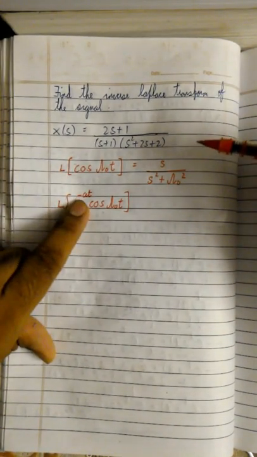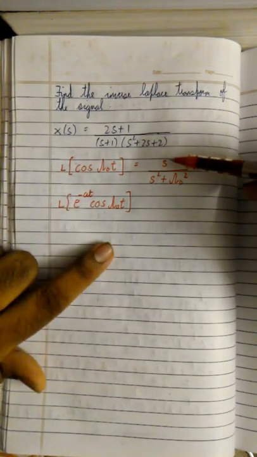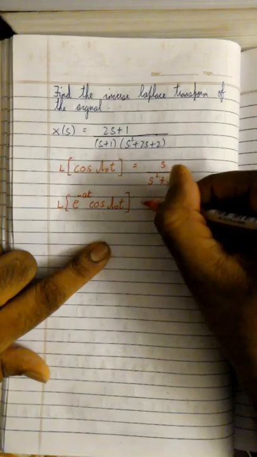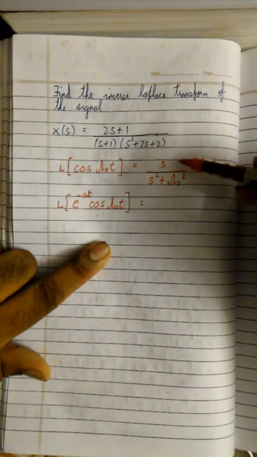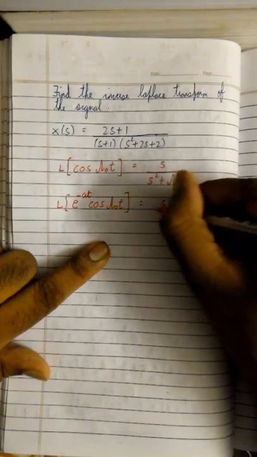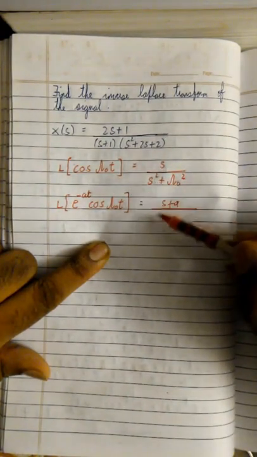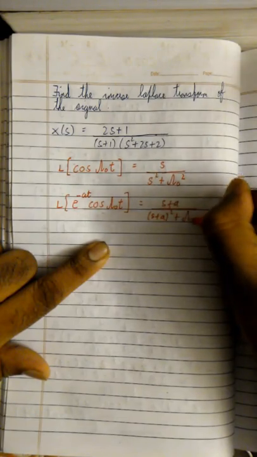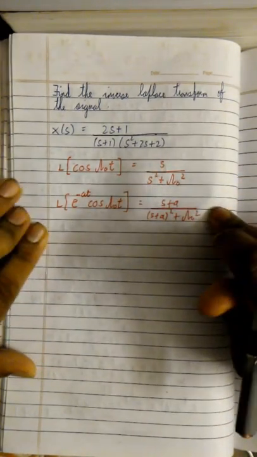Here it is e raised to minus at, so s will be shifted by plus a. So that means all you have to do is replace every s with s plus a. So here there is s, so it will become s plus a. Here also there is s, so it will become s plus a the whole square. Okay, this is one equation you need to remember.